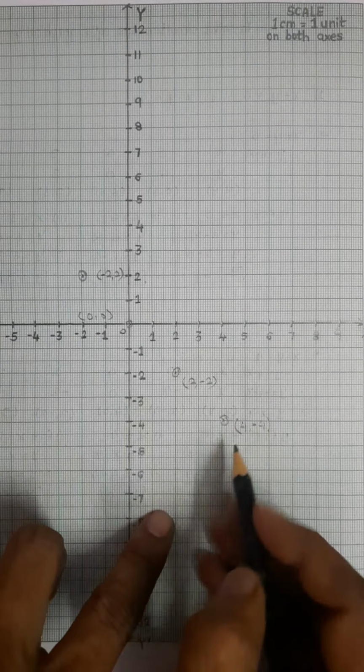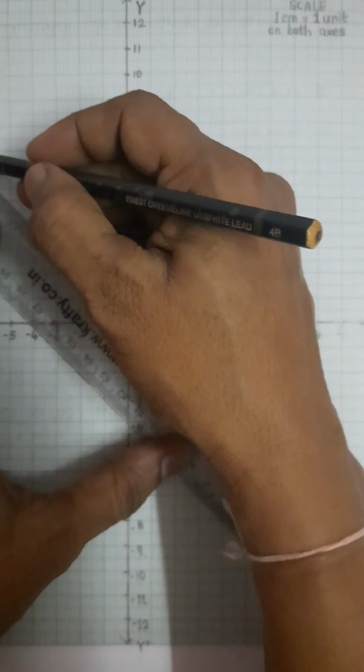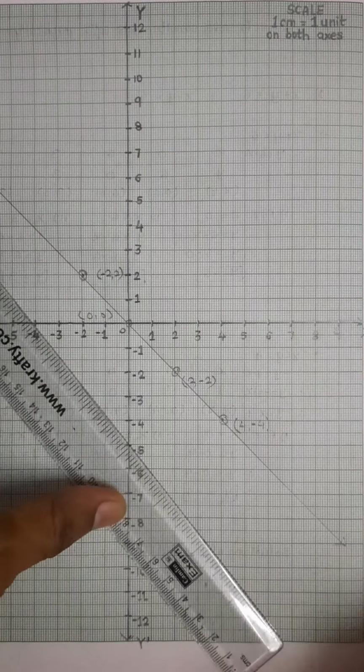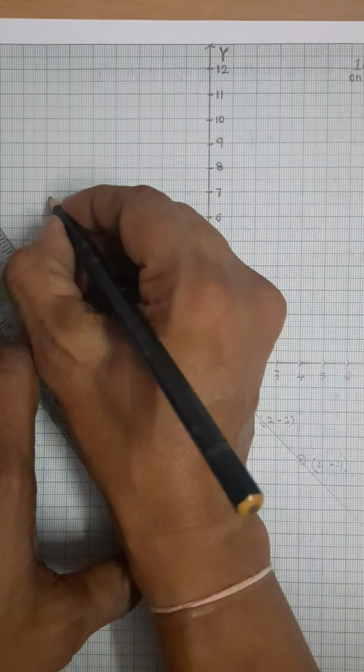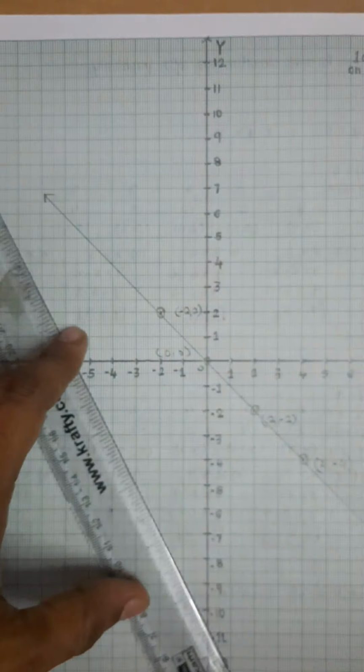Now we got here 4 points, and passing through that 4 points, we have to draw a line. Points are collinear, therefore we have to draw a line passing through these 4 points and make arrow at the both end, and at the one end we have to write the equation.